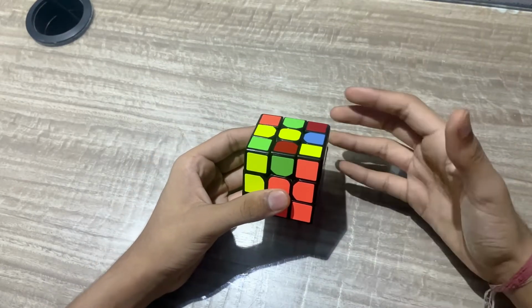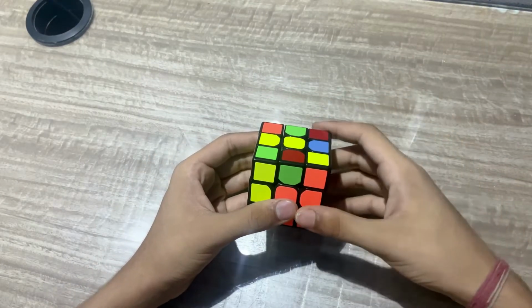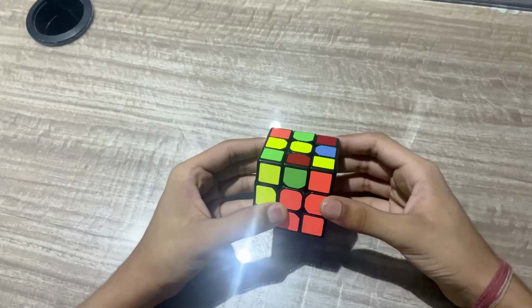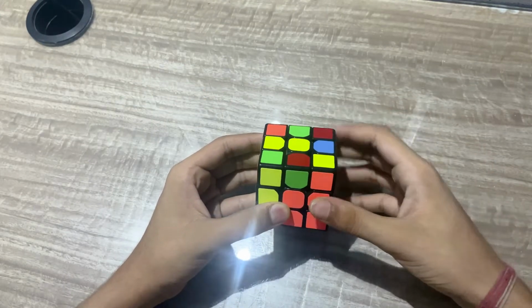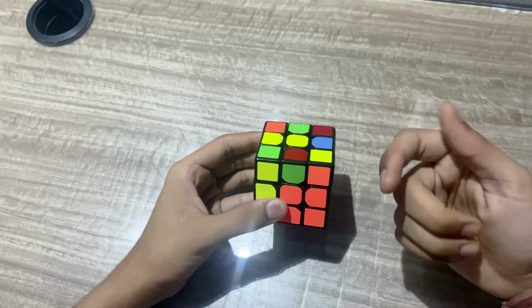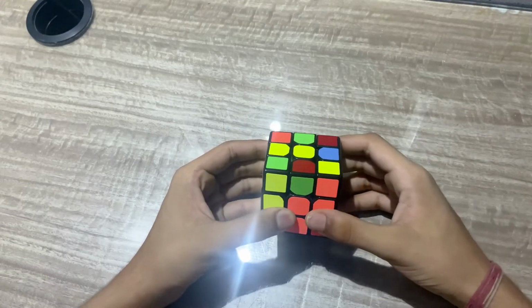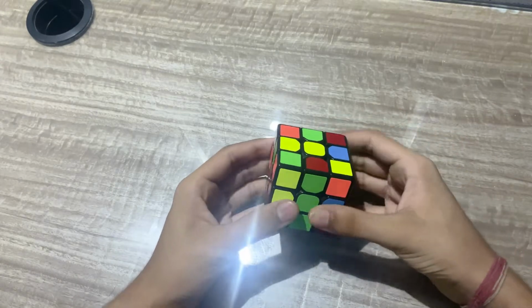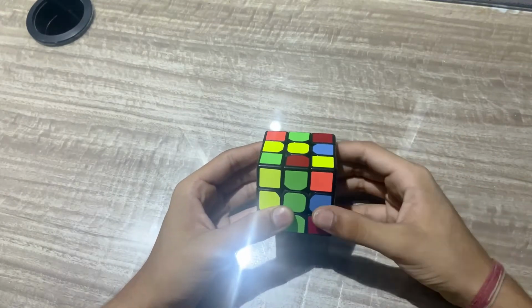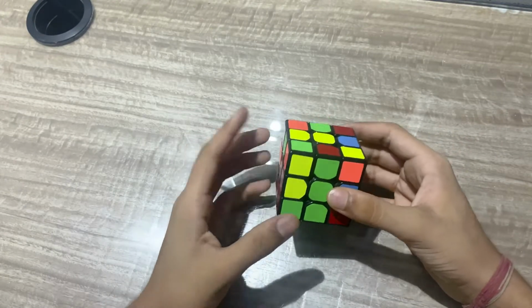Another case is when we have to put the edge piece on its left side. Like here, the red and the green edge piece is here and the green sticker is facing outwards. Now let's match it up with the green centerpiece. And now as you can see, we have to put this in its left direction.